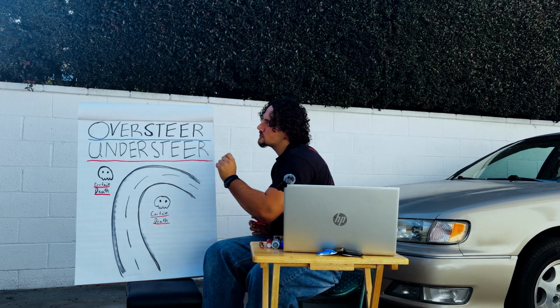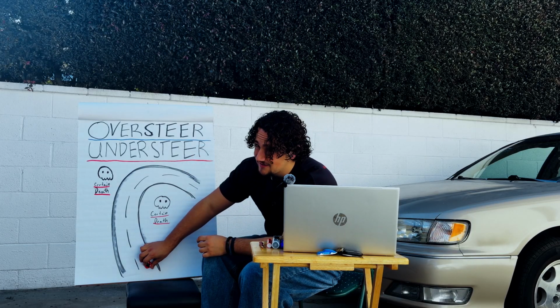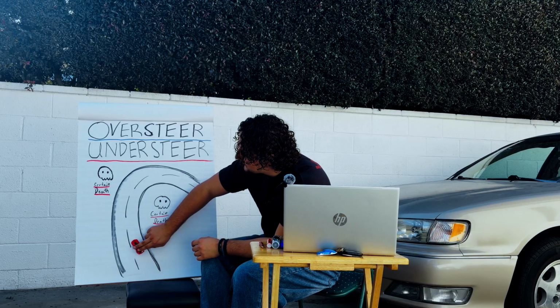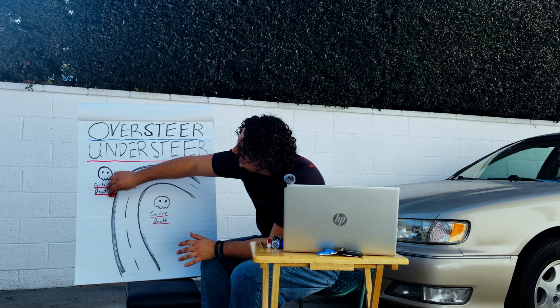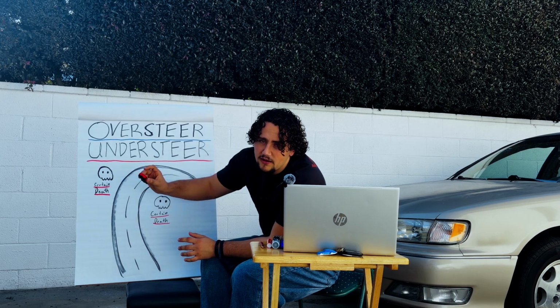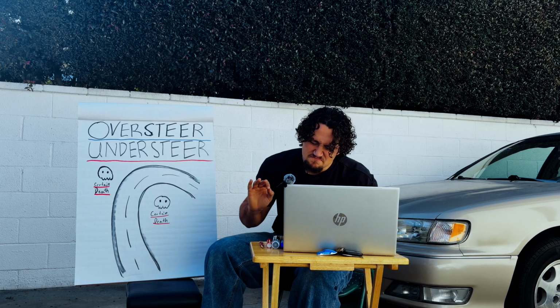Now, understeer. You guys are going to love this one. That's when you're driving and your front tires lose grip, causing you to turn less than expected, and you fly off the cliff and you die. Now, both of these result in possibly horrible, agonizing death. We don't want that. So, I'm going to teach you some things that are going to help you out.